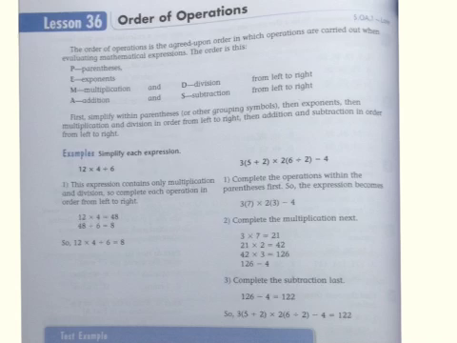It says first we simplify within the parentheses or other group symbols, then exponents, then multiplication and division in order from left to right, then addition and subtraction in order from left to right. So for the example, we simplify each expression. First off, this expression contains only multiplication and division, so complete each operation in order from left to right. First, 12 times 4 is 48, and 48 divided by 6 is 8.